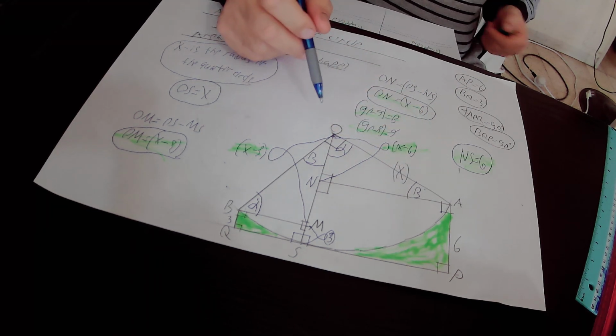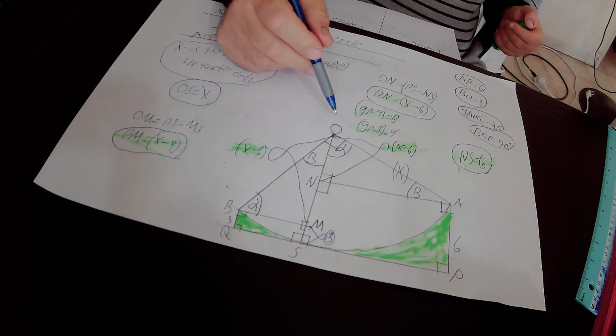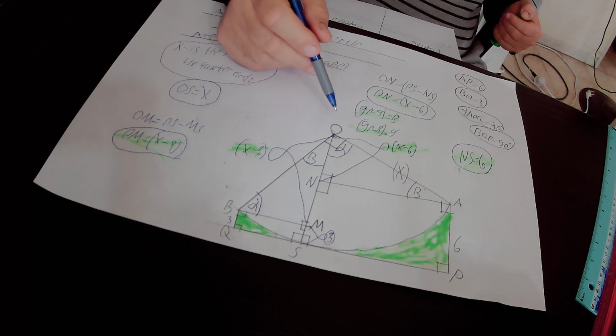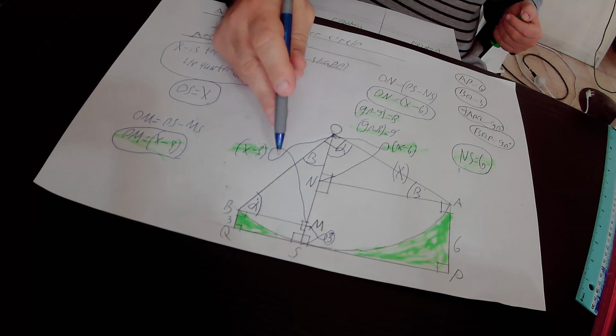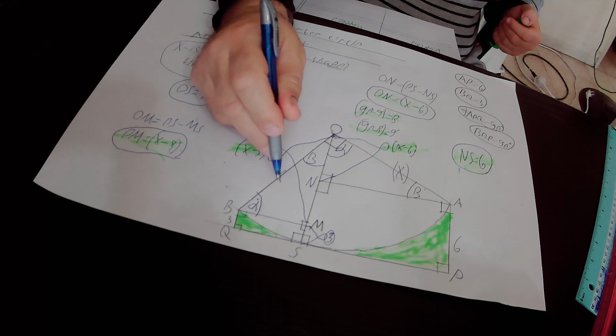Likewise, what is the definition of line segment OB? Line segment OB starts from point O, that is the center of the quarter circle, and ends at point B, that is the point on the quarter circle itself. Therefore, OB is also the radius of this quarter circle, that is equal to x.